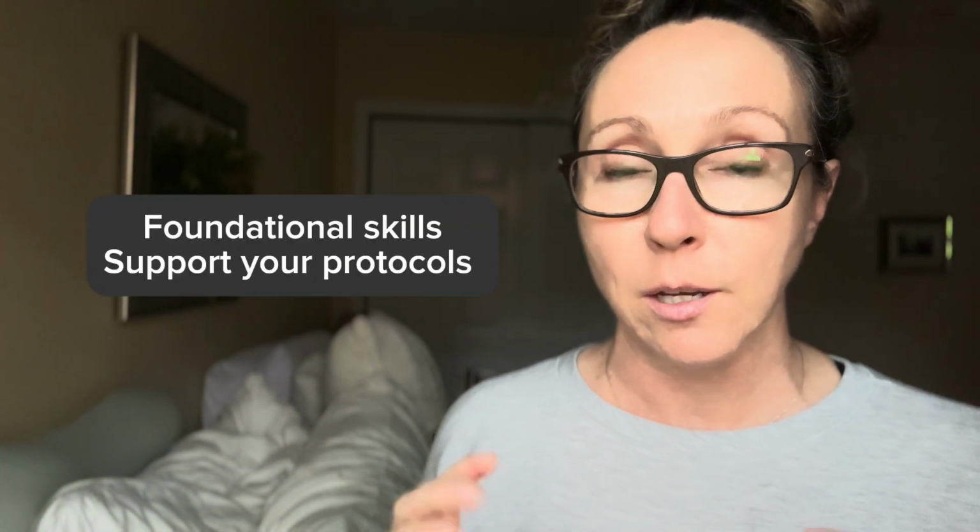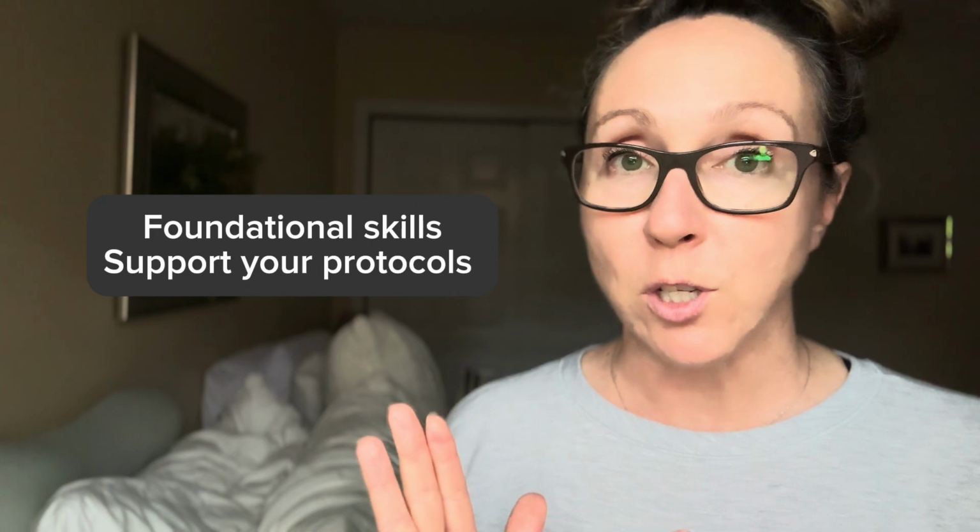It's not just enough to look at the protocol itself. We need to work with the families on, are these foundational skills set? So think about the ones that I've just talked to you about, and go over them with the family.